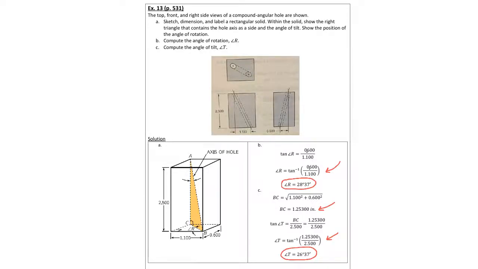Now we are done with Unit 73, drilling and boring compound angular holes, computing angles of rotation and tilt using given lengths. Thank you for watching.